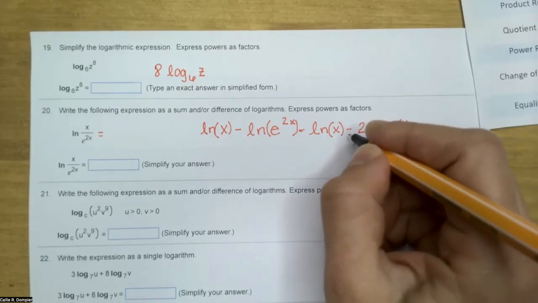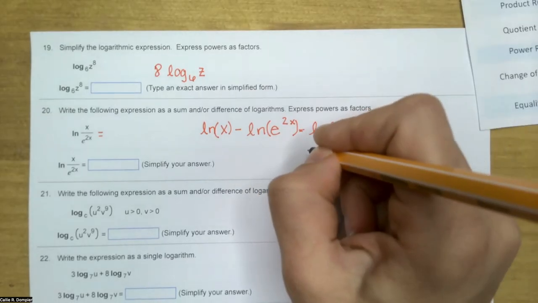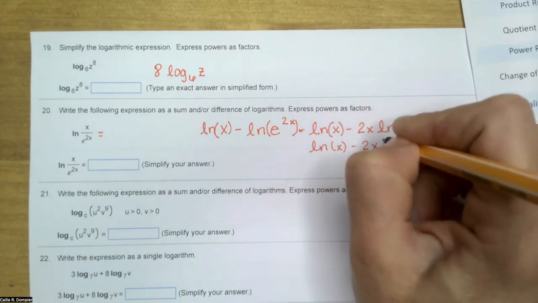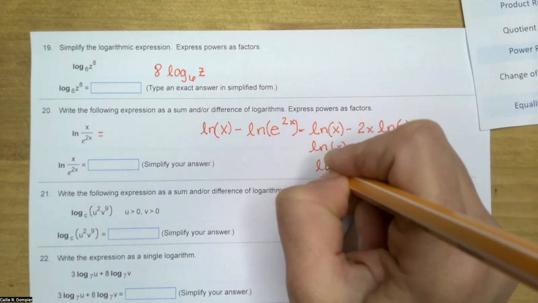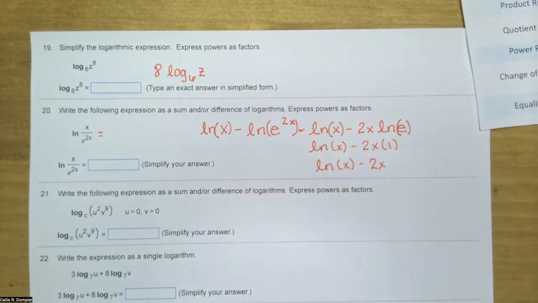Good. So instead of natural log of x minus 2x times the natural log of e, it would be the natural log of x minus 2x times 1, which is just the natural log of x minus 2x, because 2x times 1 is just 2x.